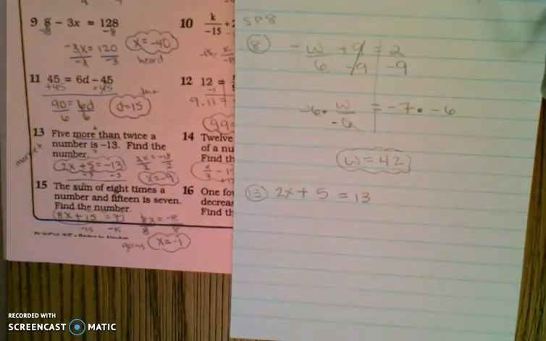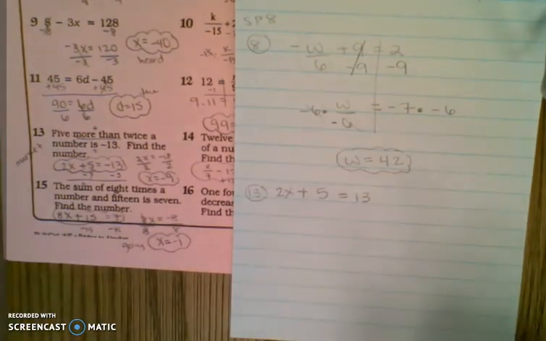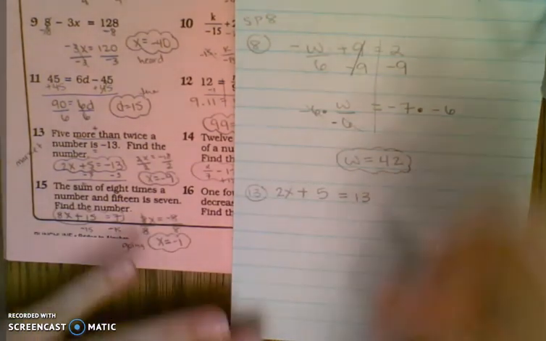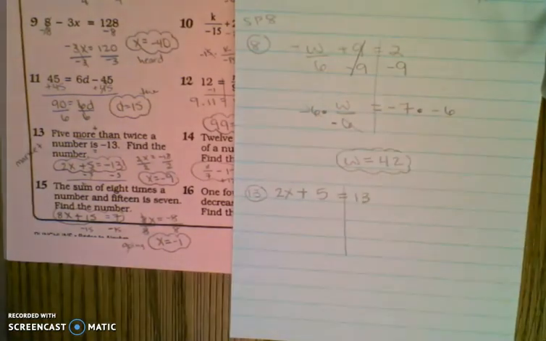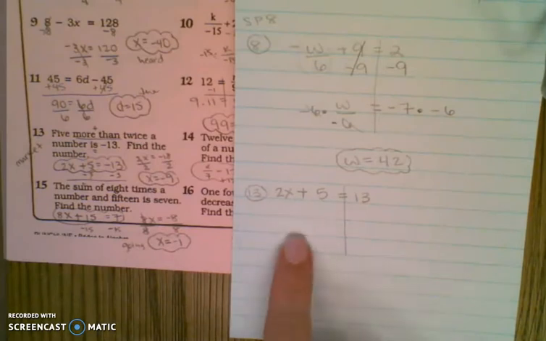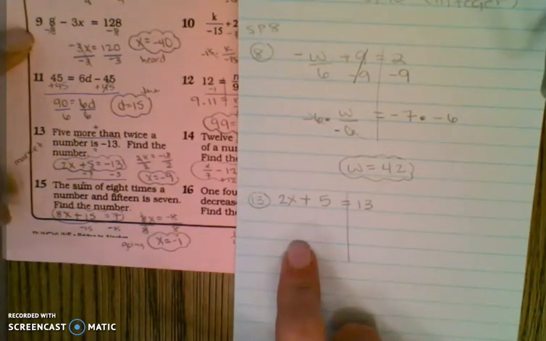Okay, so this was your first step for number 13, was writing the equation. Then you had to actually solve it. So again, two-step equation. Draw your line down your equal sign. Again, my x is on the left. It was on the left for most of these up here. I'm going to go back and work number 9 for y'all too.